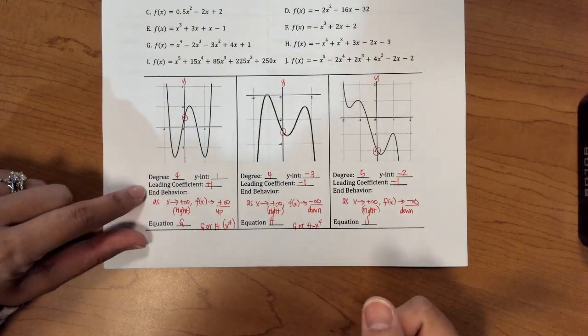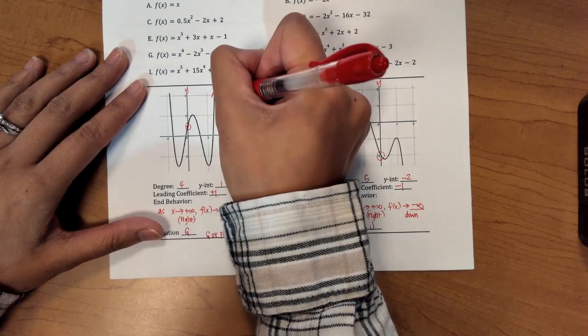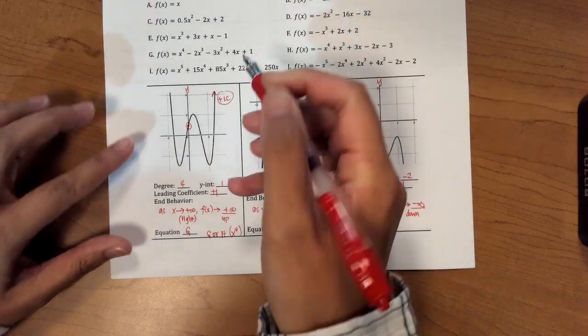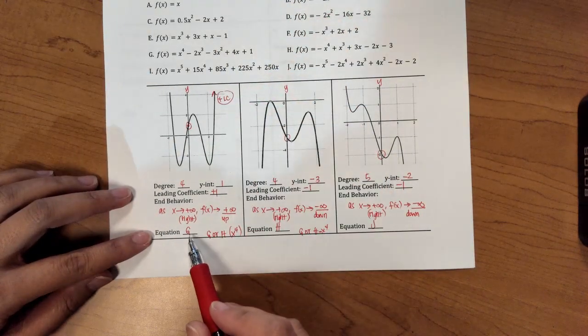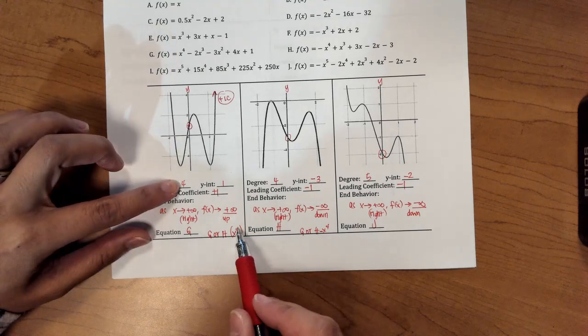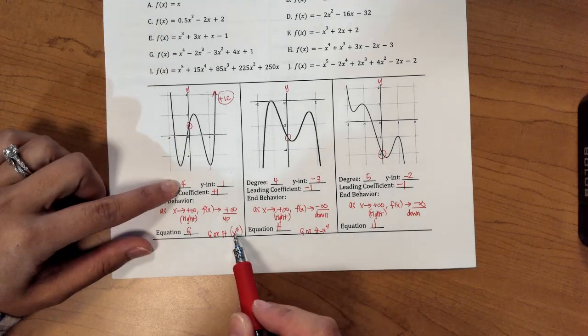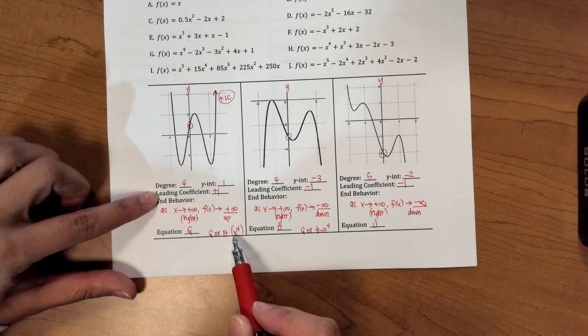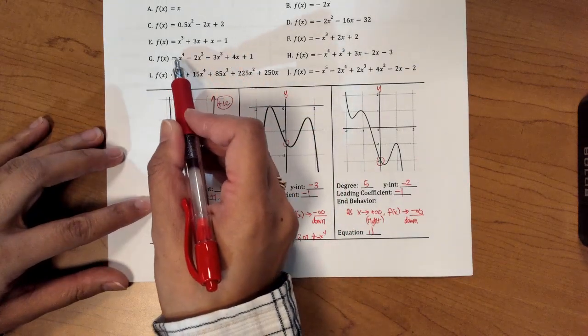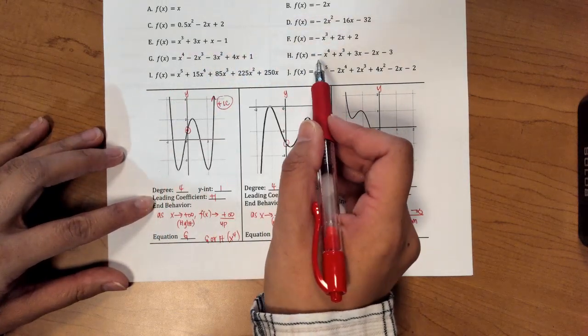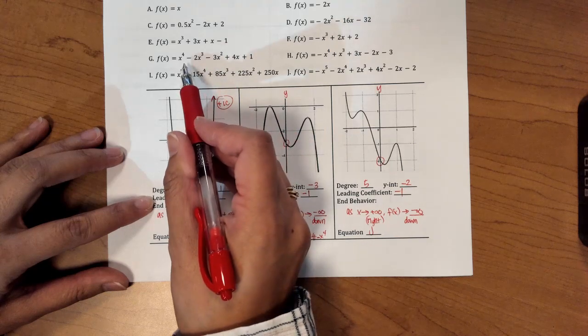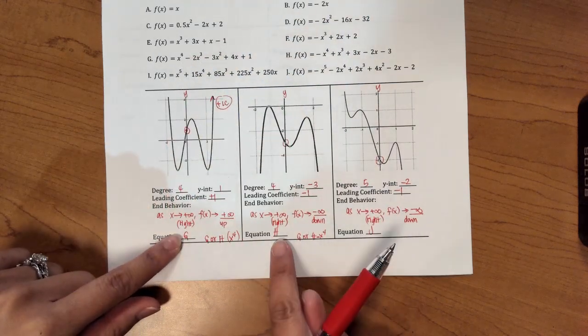And then leading coefficient, we know this one's positive, but I don't know what it is until I match it with the graph, knowing that the degree is 4, so it's x to the 4th power, and it's going to be a positive leading coefficient. And so that lines up with either g or h. H is negative, g is positive. So this one is g, this one is h.